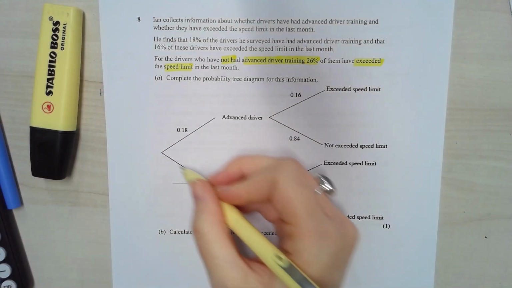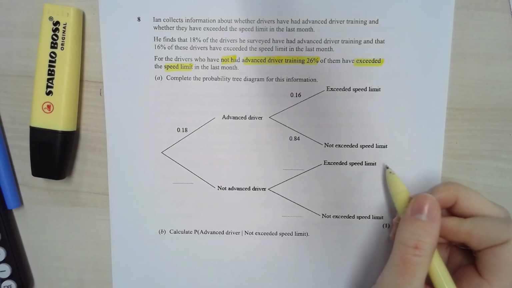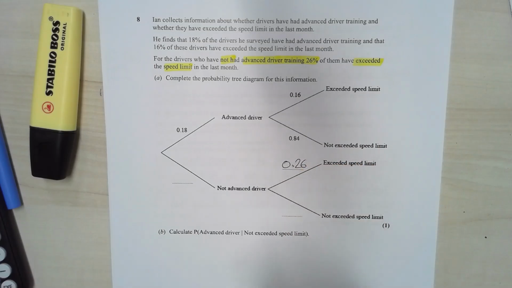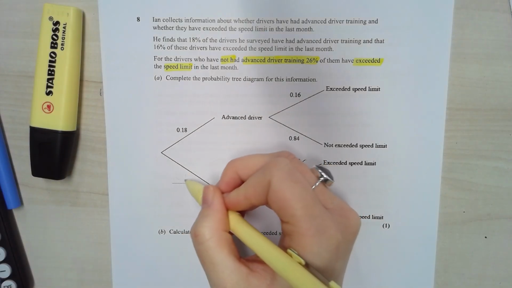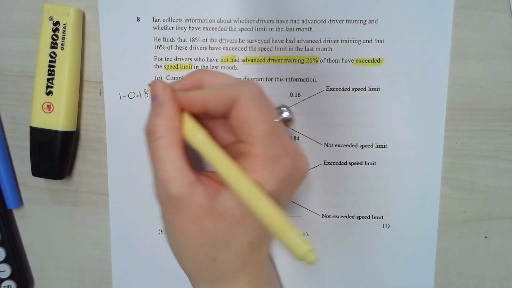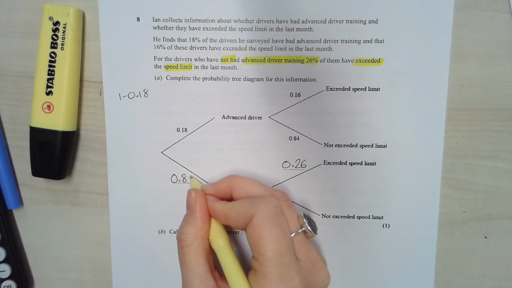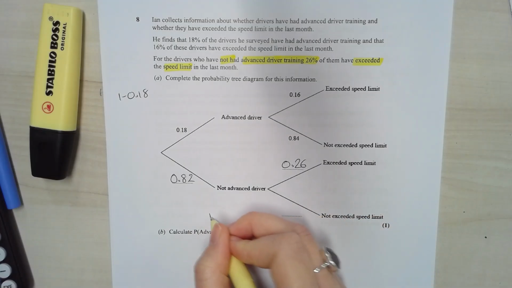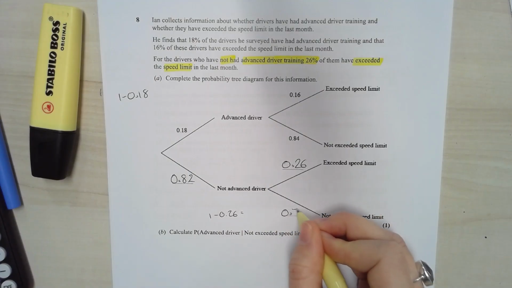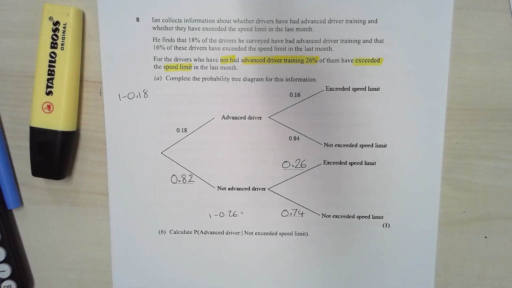What this tells me is if they are not an advanced driver, they've exceeded the speed limit, that probability there was 26%. So that as a decimal will be 0.26. We can find this answer here because these two will need to sum to 1. So if we did 1 subtract 0.18, that's going to give me 0.82. Very similar down here, we need to do 1 subtract 0.26, and that will give me 0.74. So that is my completed probability tree diagram. You needed to get all of those correct in order to get that 1 mark.